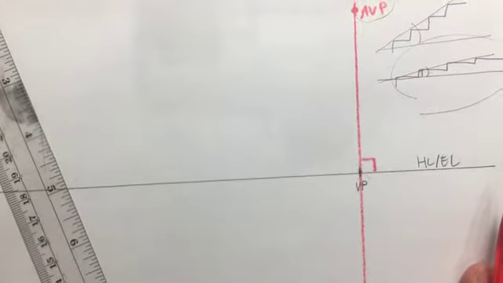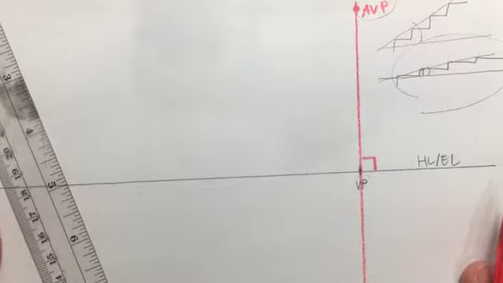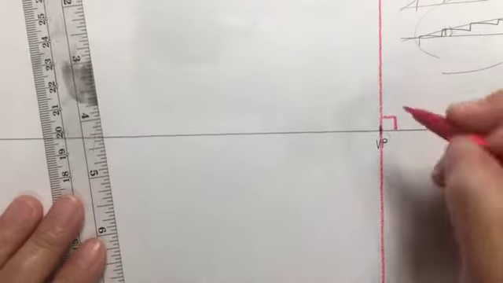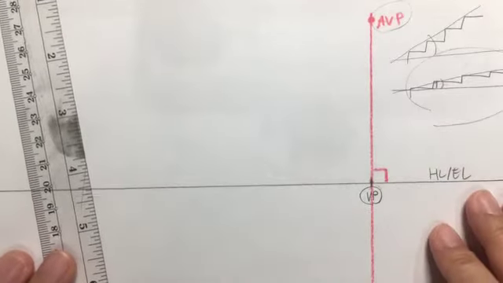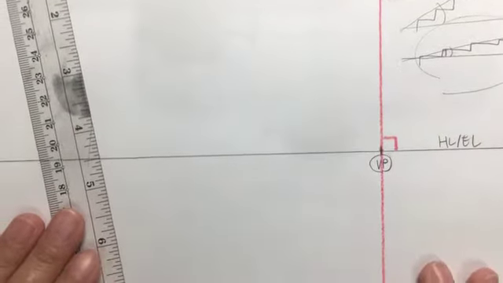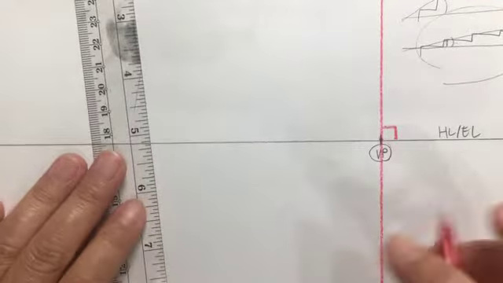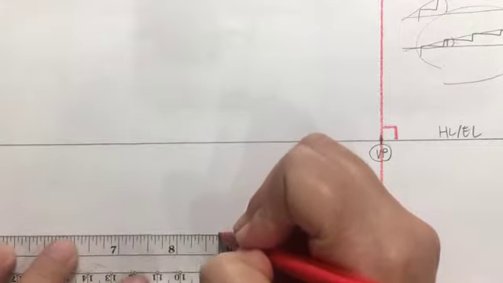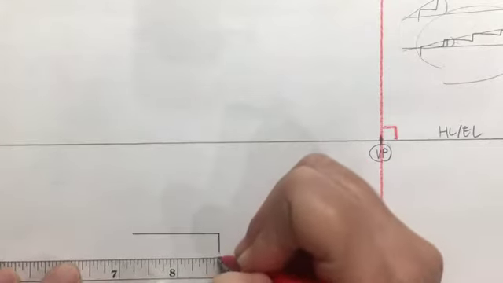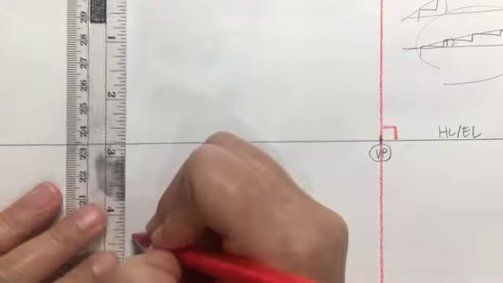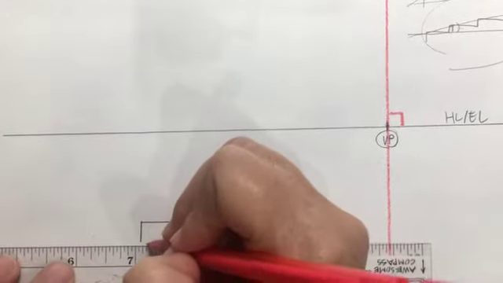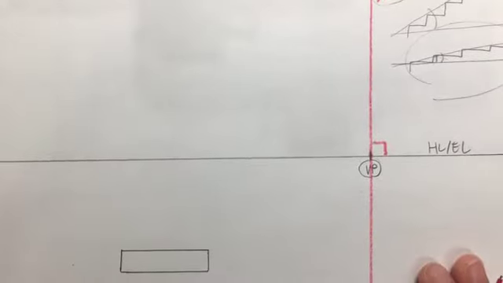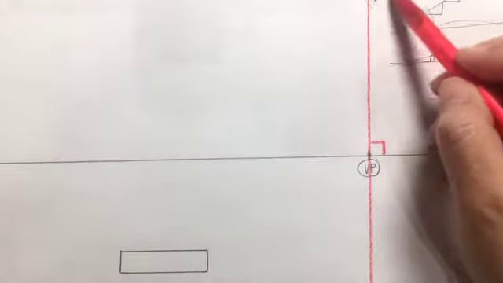All right, so stairs, what you want to do is do it one at a time. So you use both the AVP and VP right here. I'm going to construct one step, step A. I call it step A. All right, so here's the step A, and my AVP is right here.